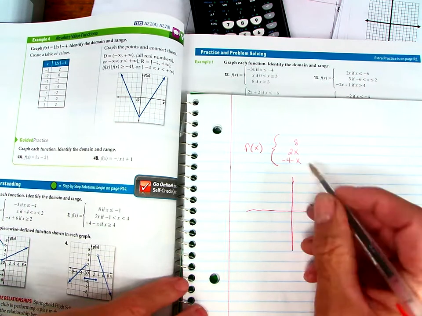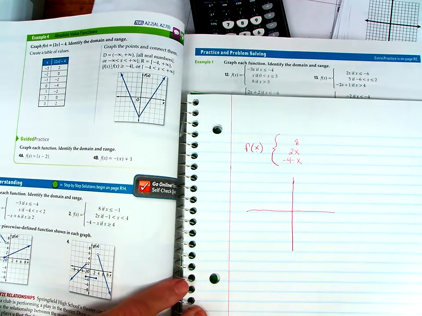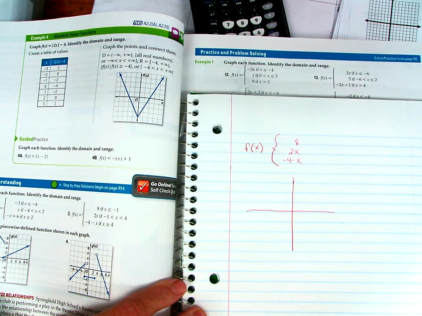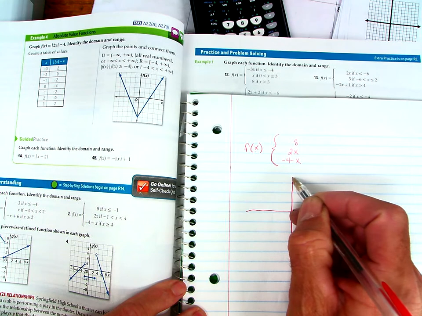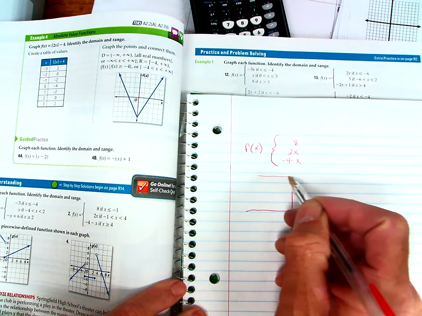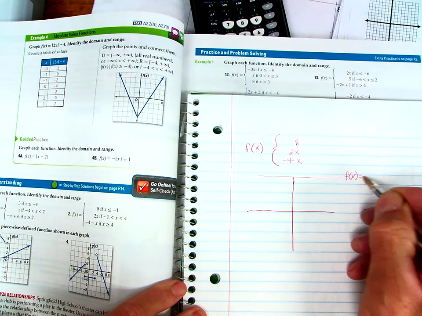The graph of f of x equals 8, what would that line look like? Be a perfectly horizontal line where y equals 8. So up here at the tippy top, y equals 8. So here's the line, f of x equals 8.